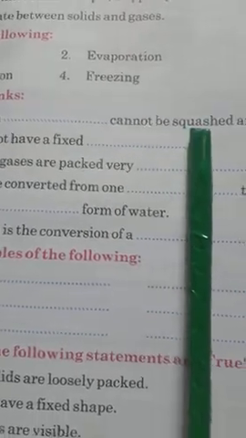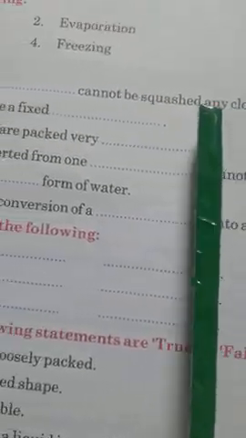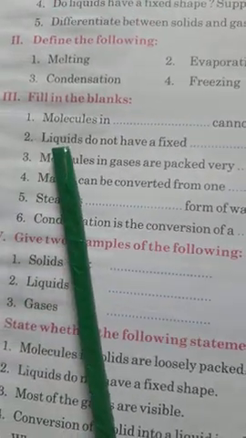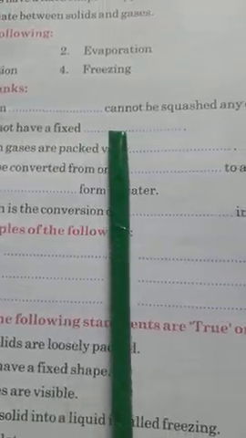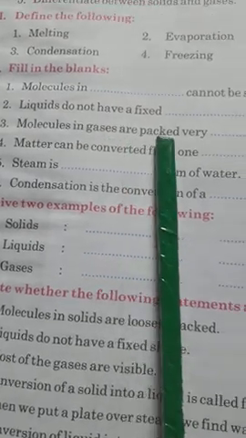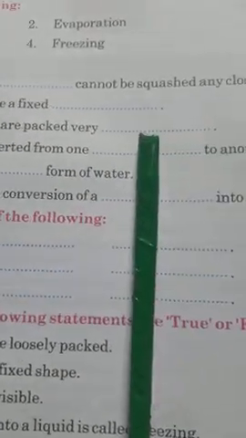Number 1. Molecules in dash cannot be squashed any closer. The answer is solid. 2. Liquid do not have a fixed dash. Okay. Shape. Answer. 3. Molecules in gases are packed very dash, that is loosely.